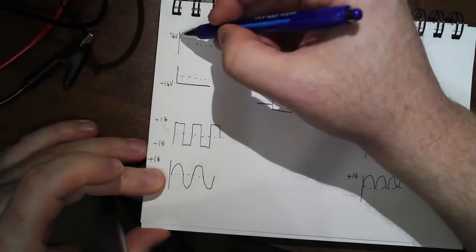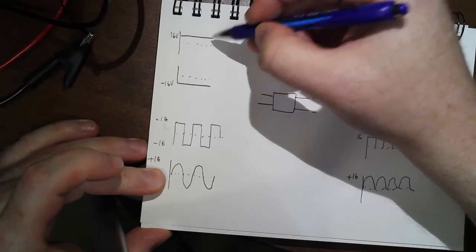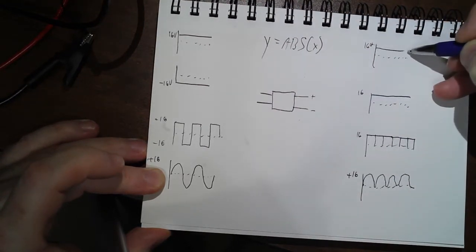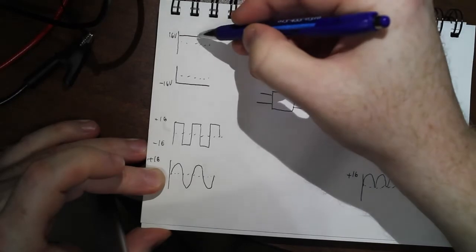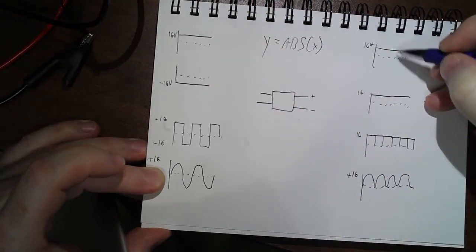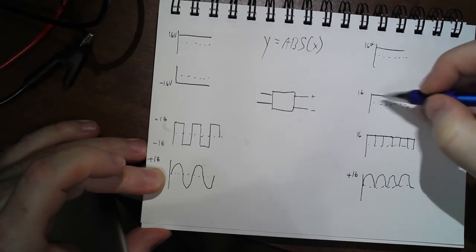If we have a constant input voltage and a constant output voltage, the peak voltage of 16 volts is also going to be the average voltage. Regardless of whether the input is positive 16 or negative 16, the output is going to be positive 16 at all times.